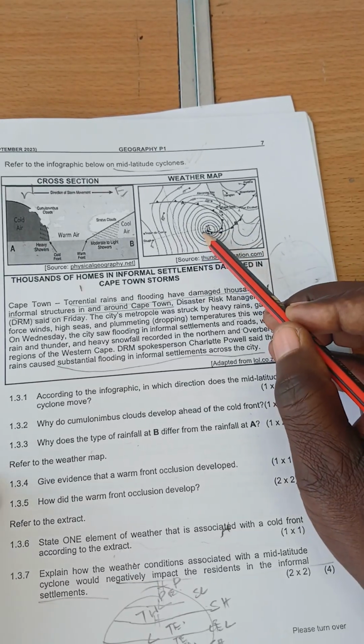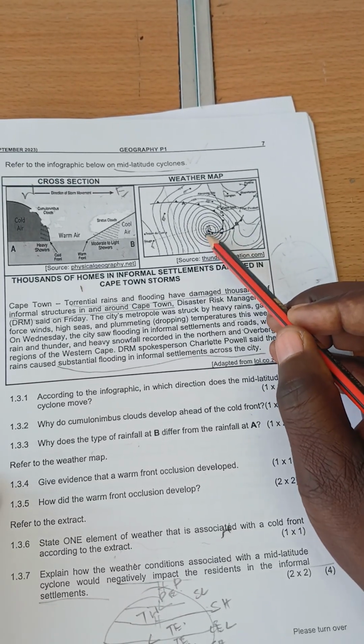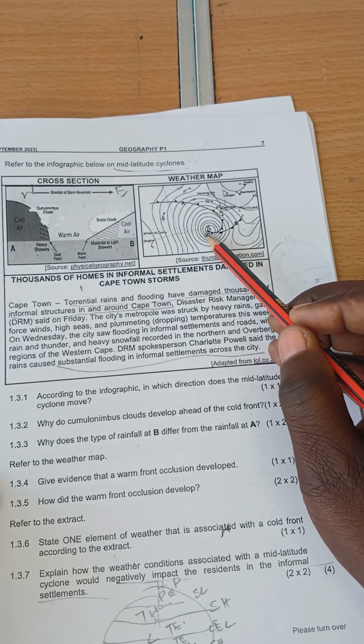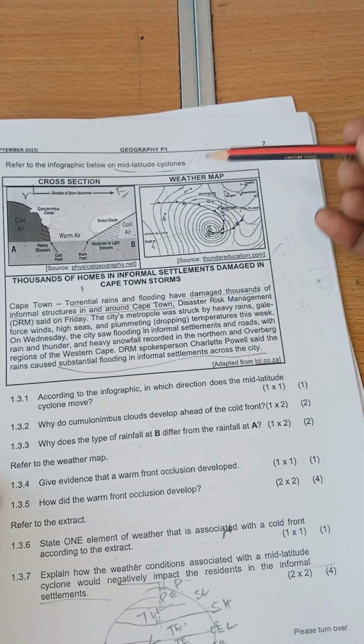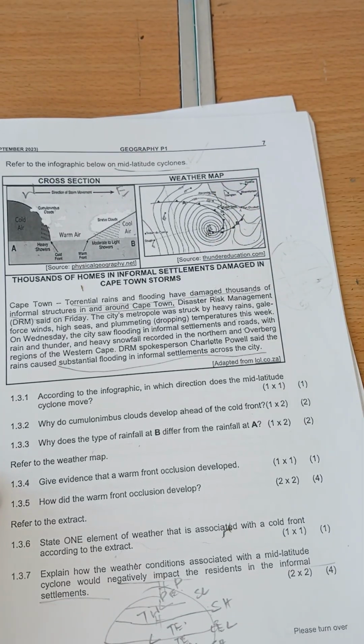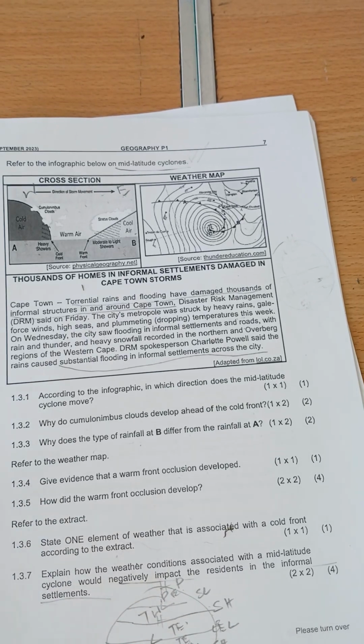You can see at the apex here is the warm occlusion. Why? Because at the apex you can see the symbol of a warm front. Okay, so now it has merged. Of course, one can suggest that this is a mature stage where there is a defined cold front and a defined warm front, which means you can see clearly that this is a cold front and this is a warm front. That's what makes it more of a mature stage.